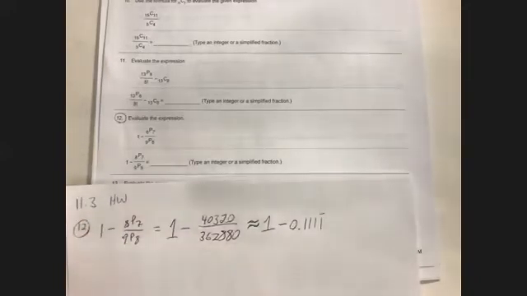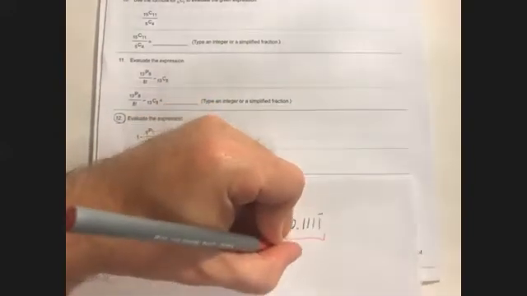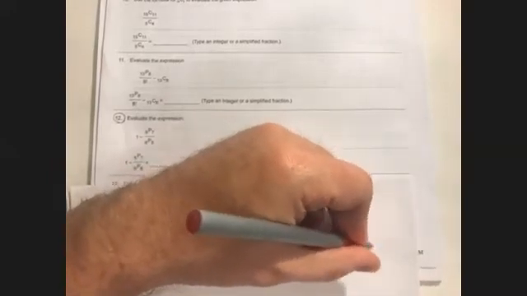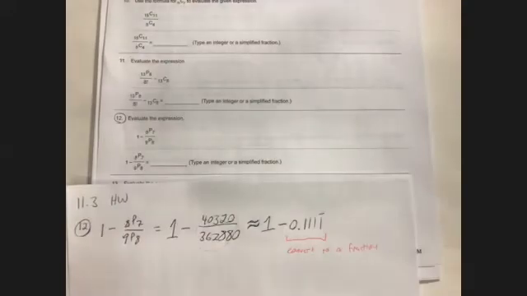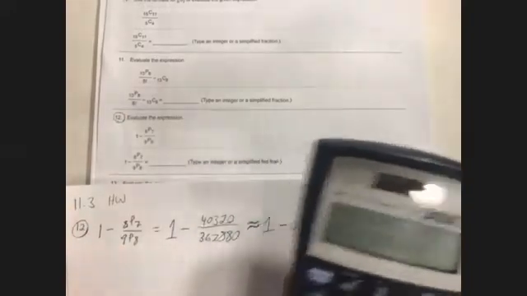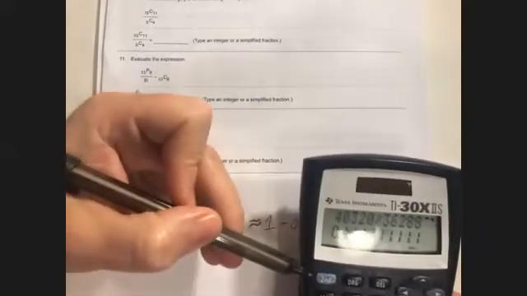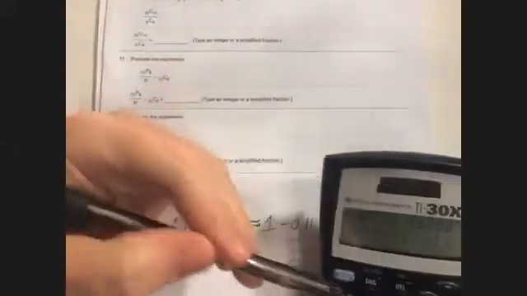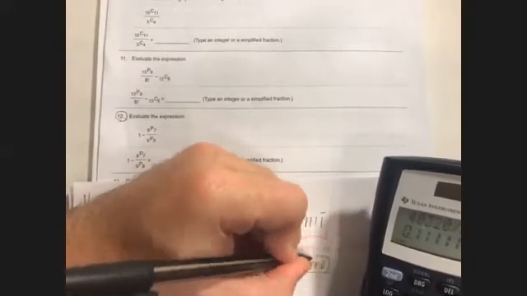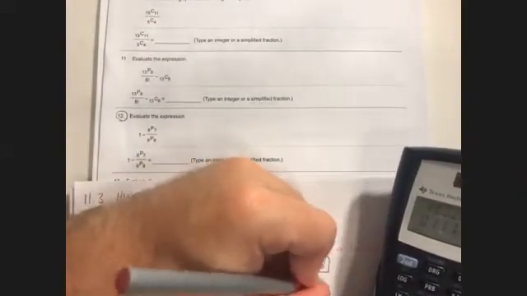So what I need to do is convert this to a fraction, and we can do that with the calculator. I'm going to hit the second button, and then PRB. If you look above the PRB, it looks like it's F2D.